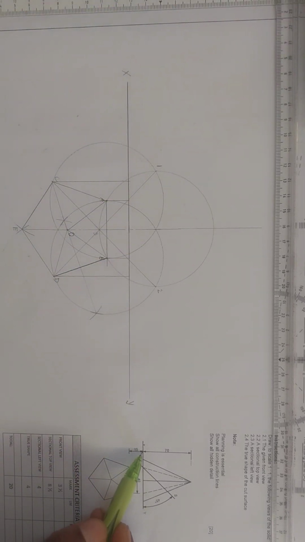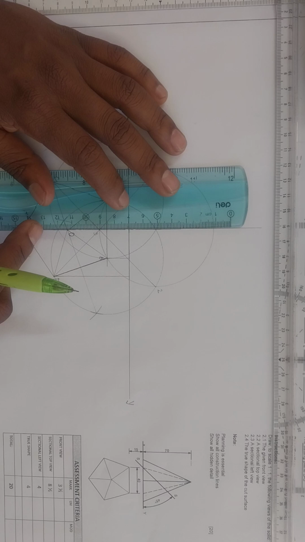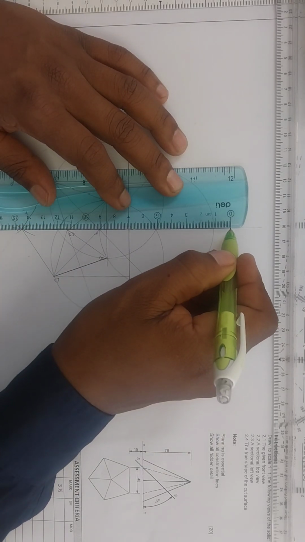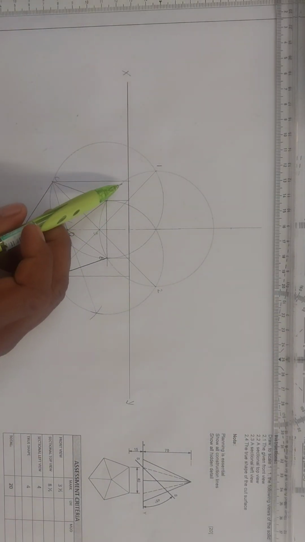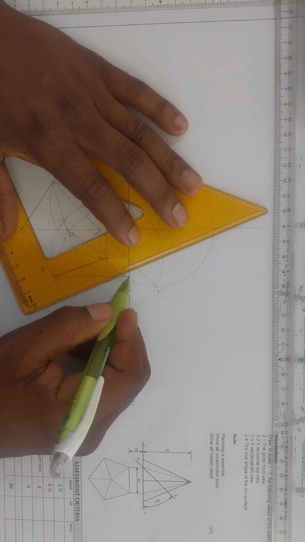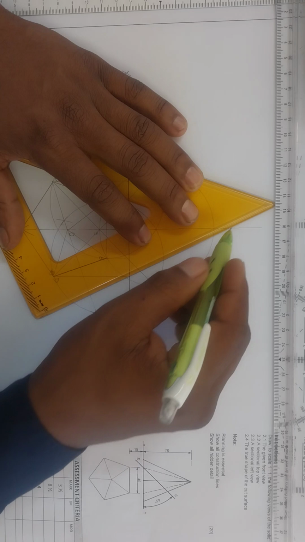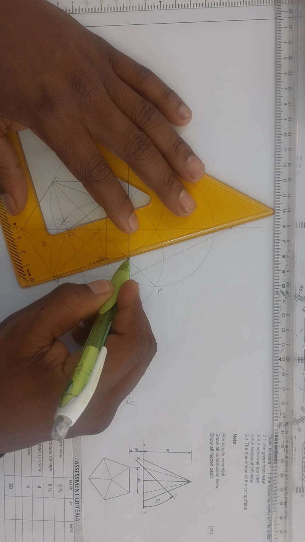Then from there, we have a distance from the XY line to the apex, which is 70 millimeters. So we're going to measure 70 millimeters there. That's your 70. Then we're gonna take all these other points, they go to the apex, because that's how a pyramid is being drawn.